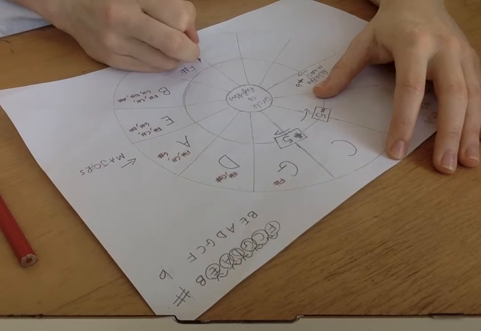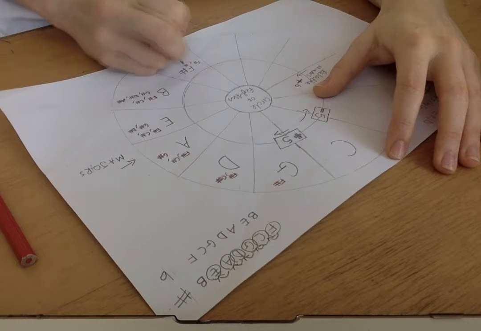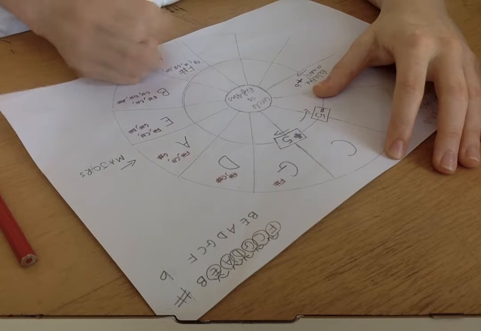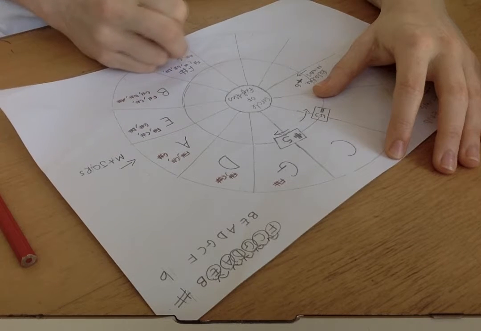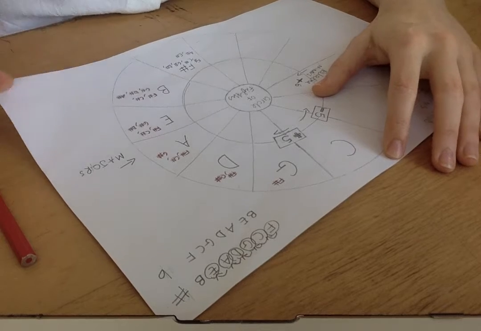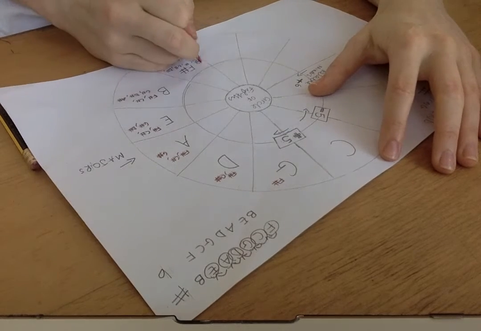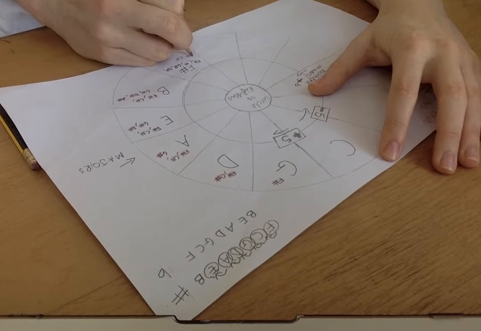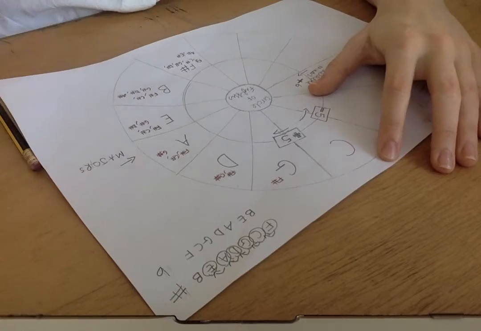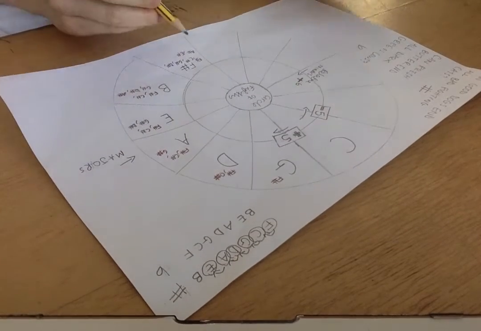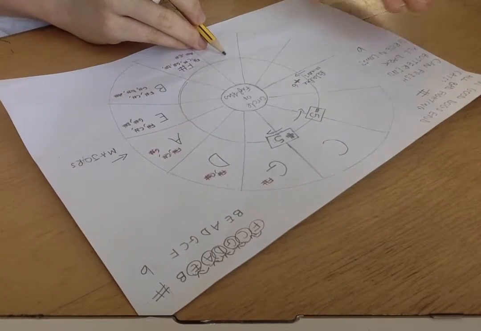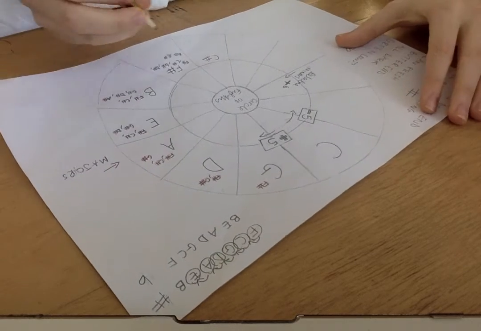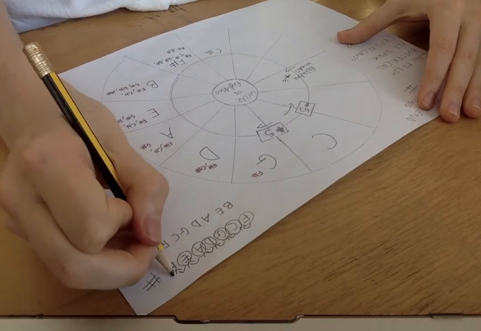We have F sharp, C sharp, G sharp, D sharp, A sharp, and E sharp. Then we would go one last one over here, and that would be C sharp. So we have every single one of these finished.